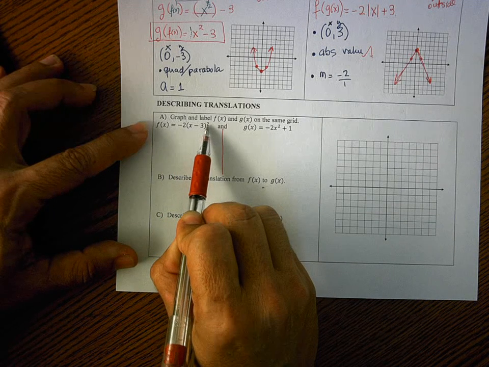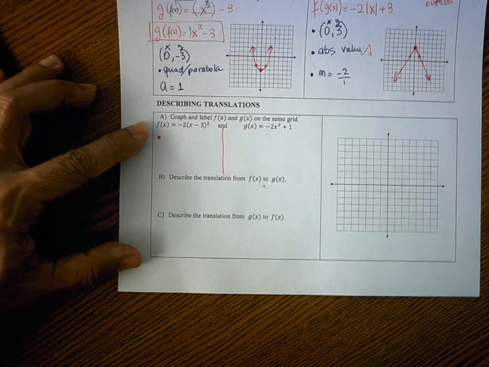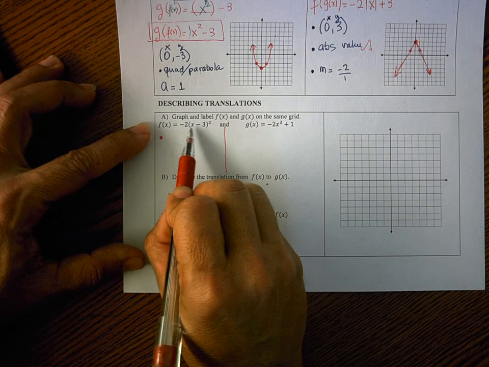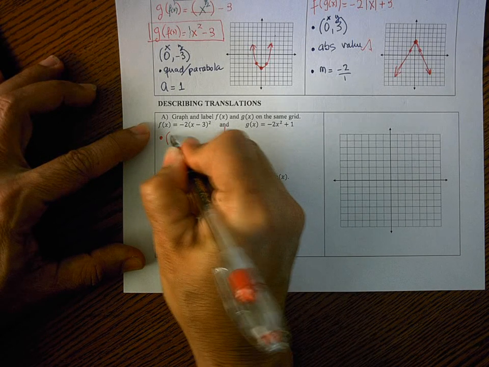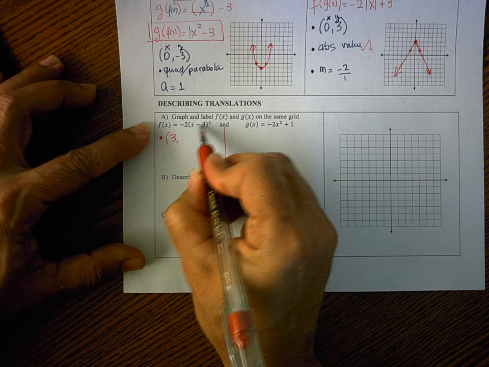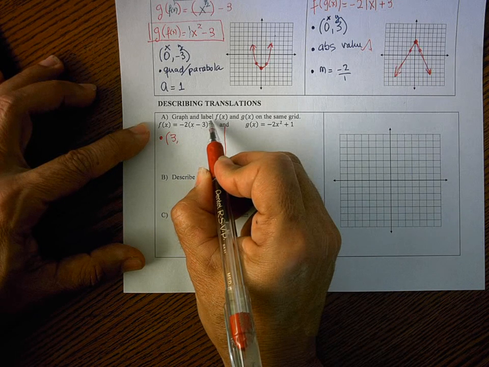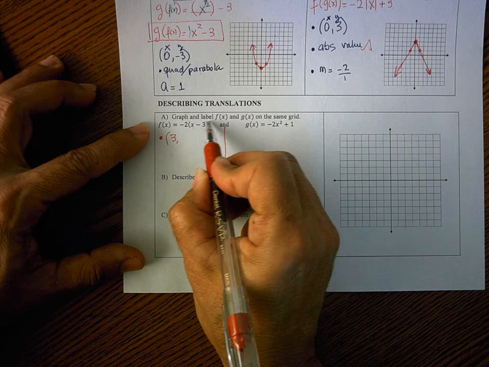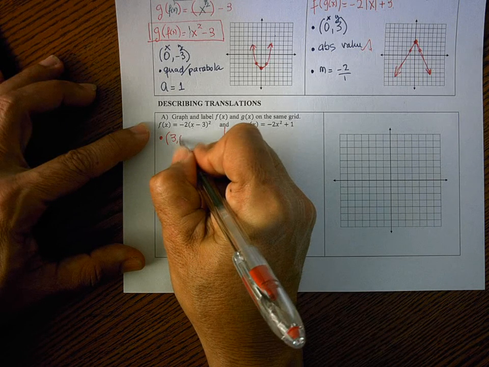So let's first find our starting point. What should I start with? Well, if I plug in a 3 in here, I'll get a 0, because 3 minus 3 is 0, and 0 squared is 0. And then negative 2 times 0 is also 0. So when I plug in a 3, I get a 0.